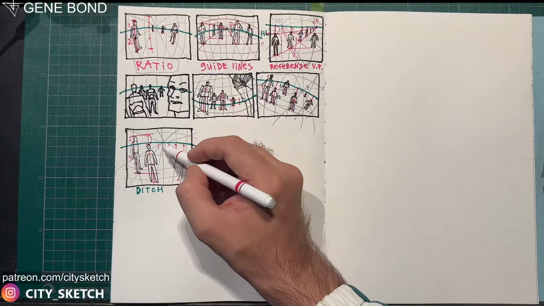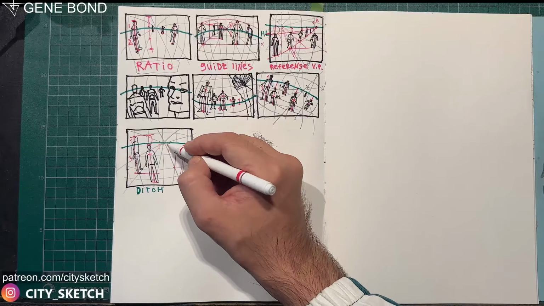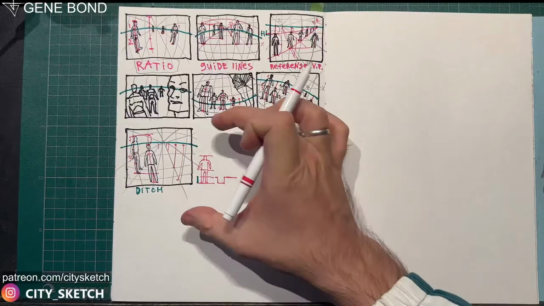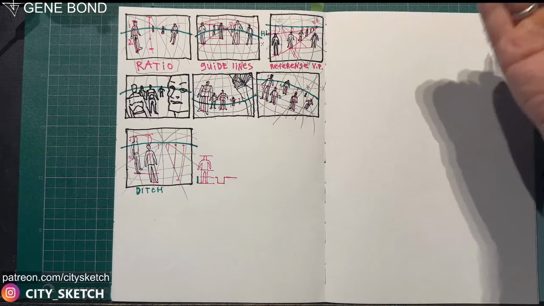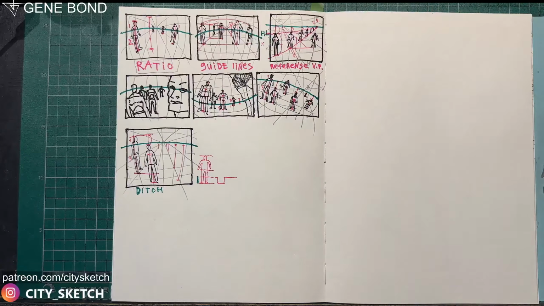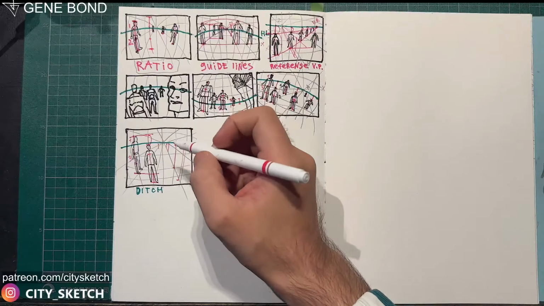So you just make any length of line. The length of line will show his distance, his scale, how close and how far. This is a very cool, very interesting trick.